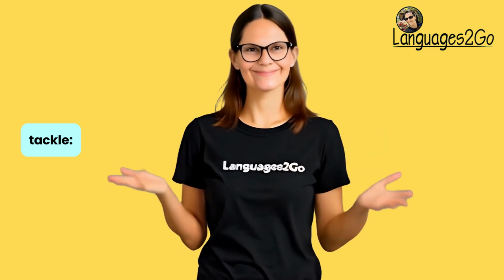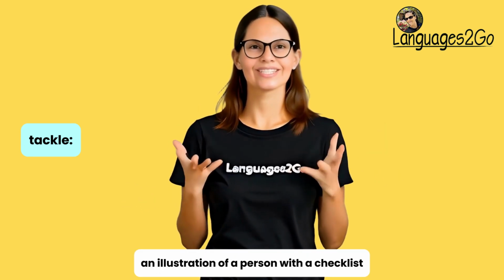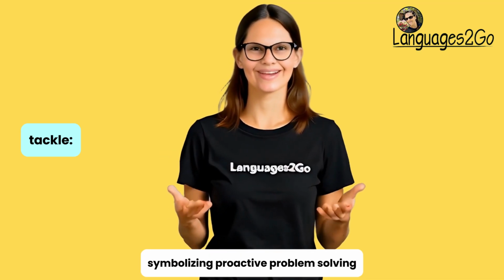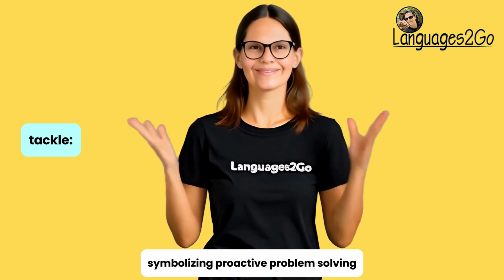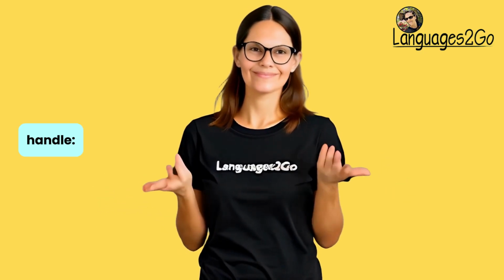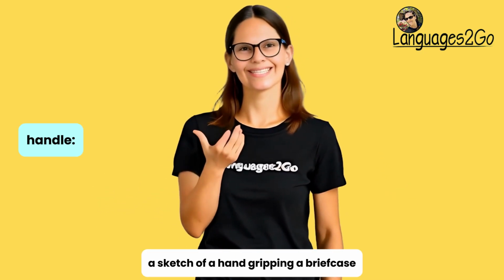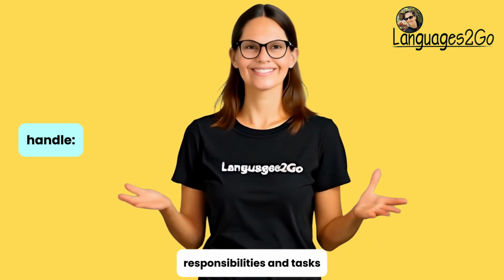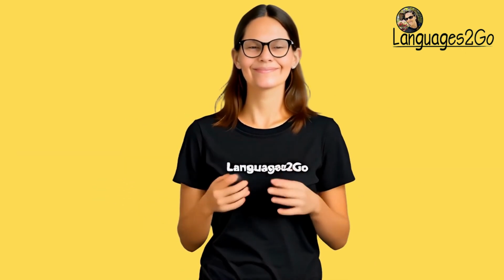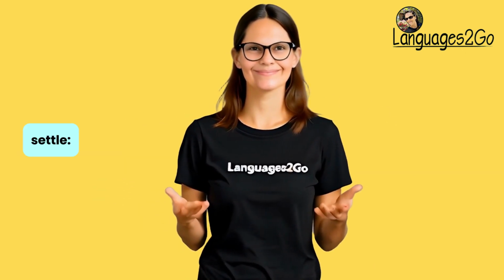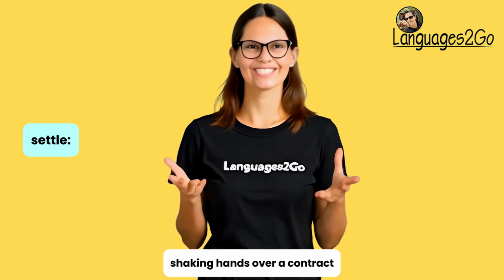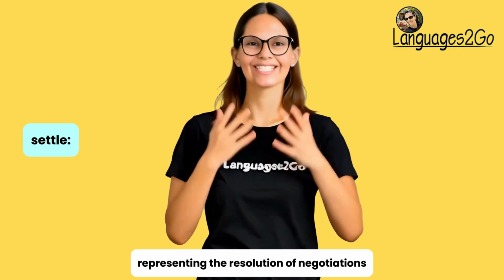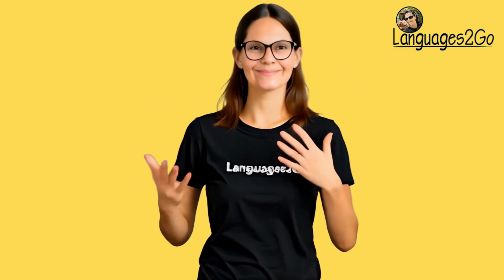Tackle. An illustration of a person with a checklist, actively addressing tasks and challenges, symbolizing proactive problem solving. Handle. A sketch of a hand gripping a briefcase, representing the management of responsibilities and tasks in a professional setting. Settle. An illustration of two people shaking hands over a contract, representing the resolution of negotiations or agreements.